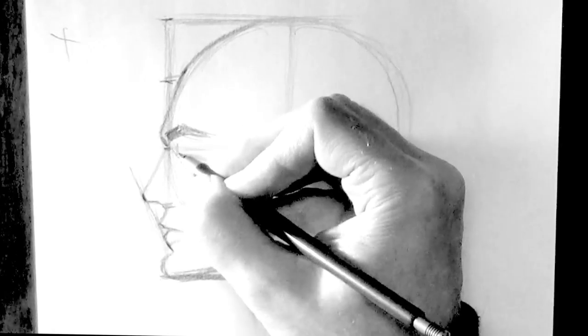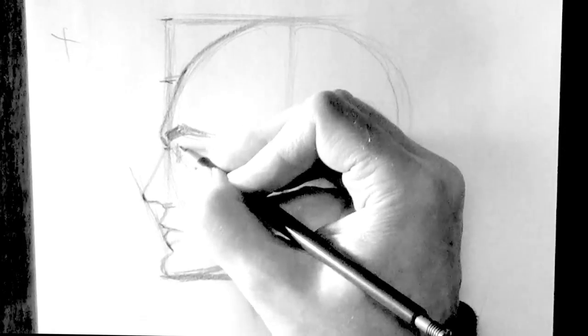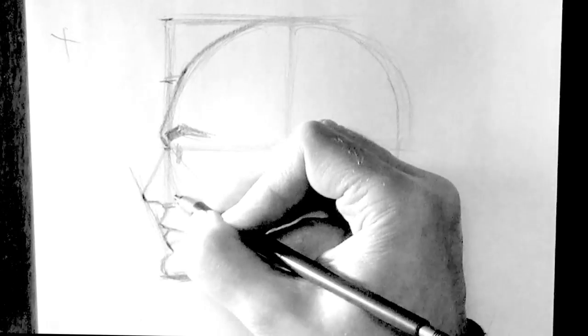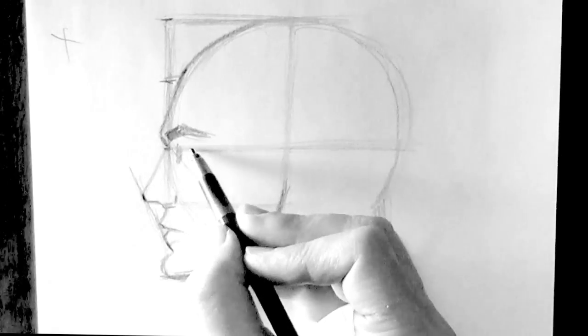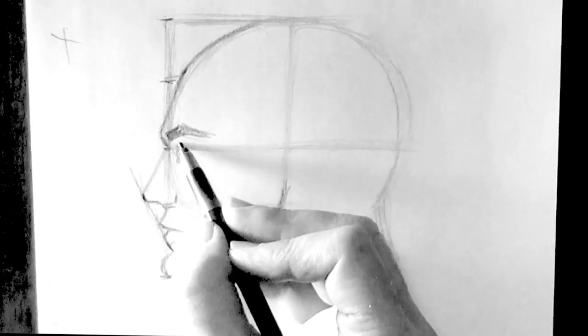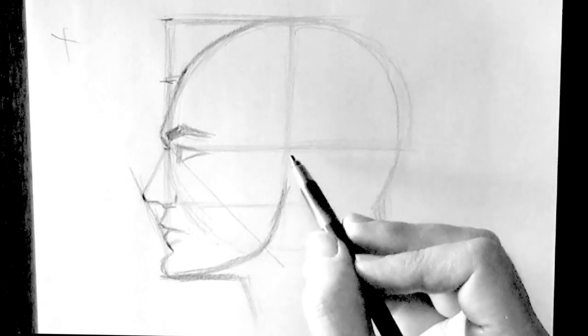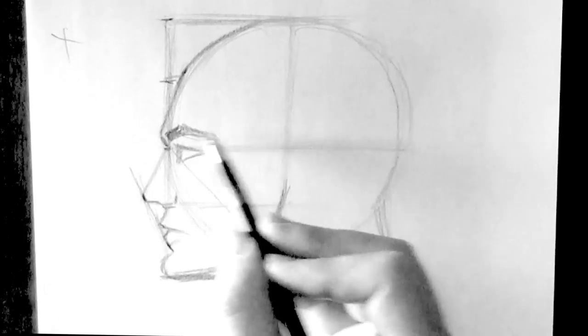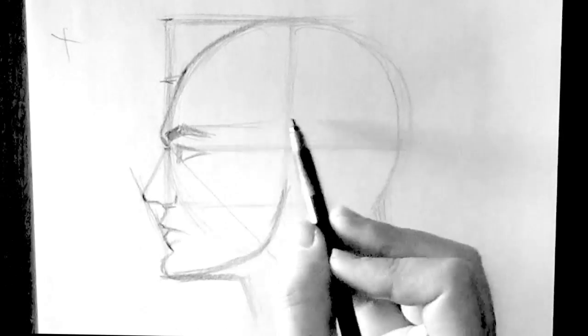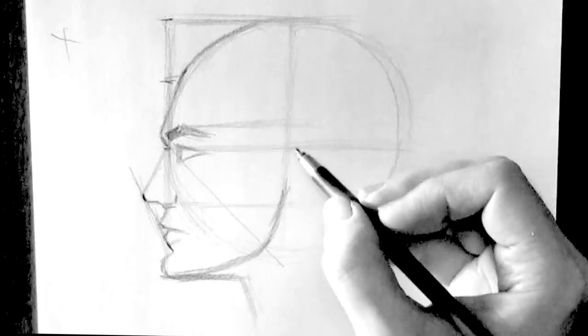As far as the eye goes, you've got to move it back enough that it's going to line up with the nostril, just like on the front view. And the general shape is going to be like an arrow pointing back towards where the ear is going to go. We've got the eyebrow, so now we can put in the ear.